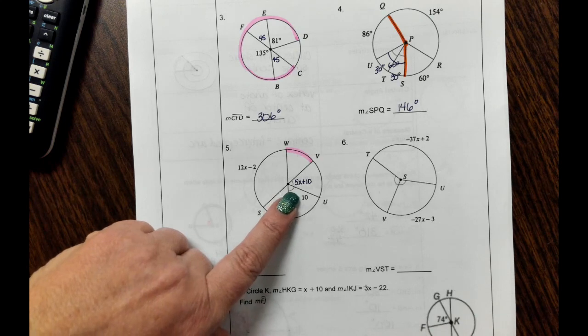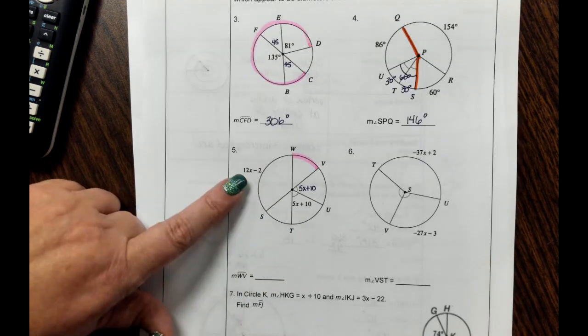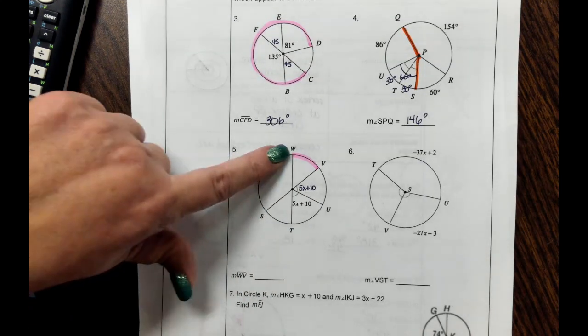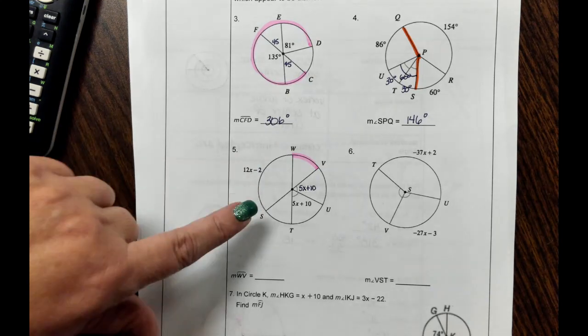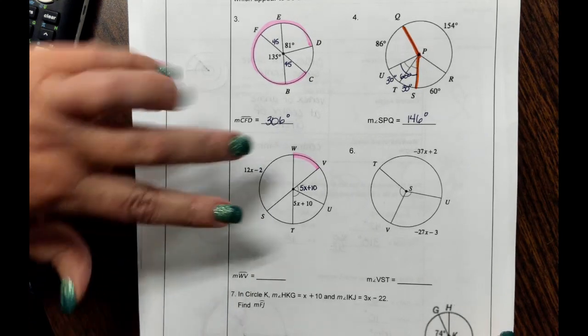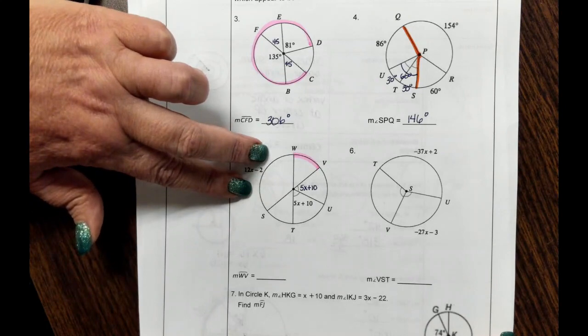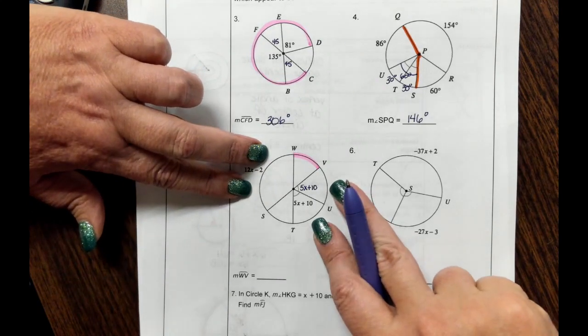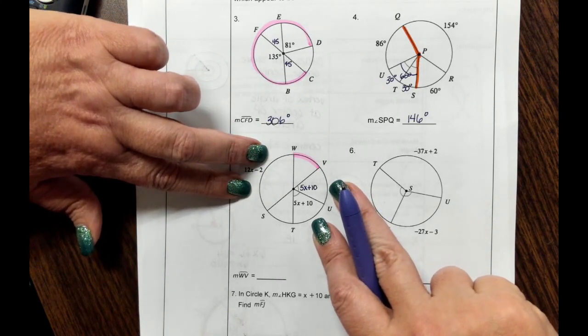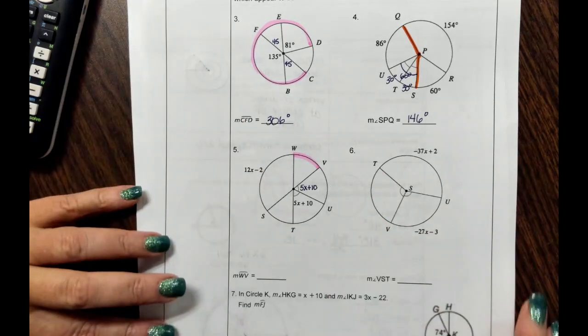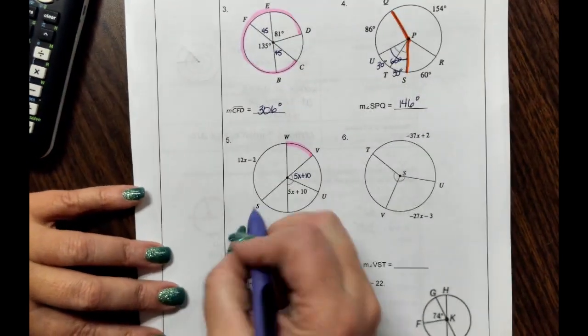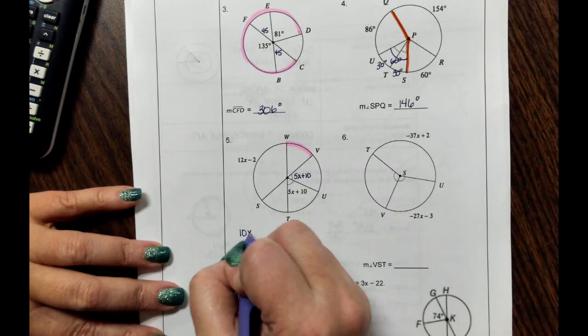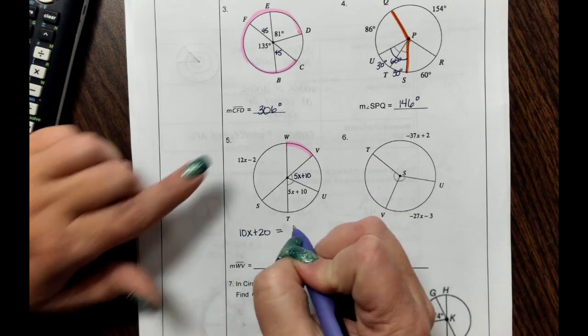On number 6, I am asking for angle VST. So in the end, I want angle VST. I want the measure of this angle right here. Well, in order to do that, I have been given arcs. The vertex is in the center of the circle. It means the relationship is that the angle is equal to the arc. Well, I notice that these two are marked congruent, so this is also negative 27x minus 3.